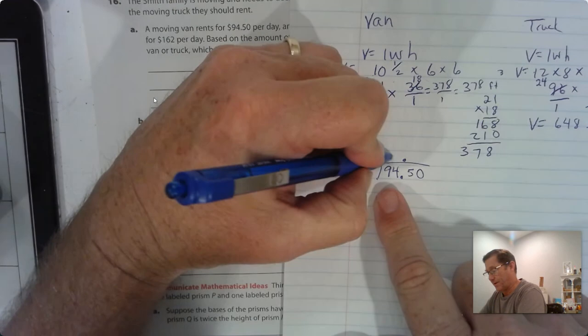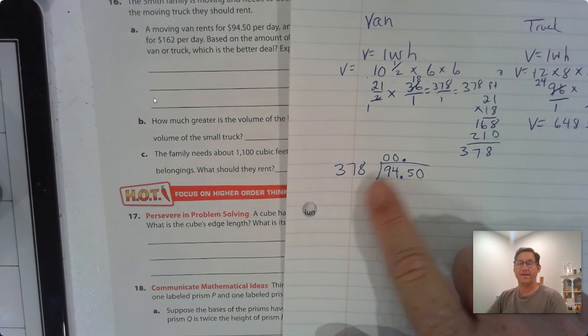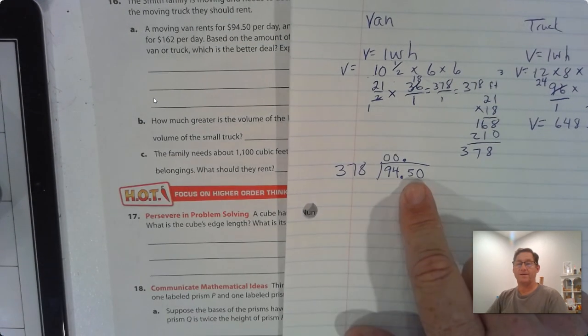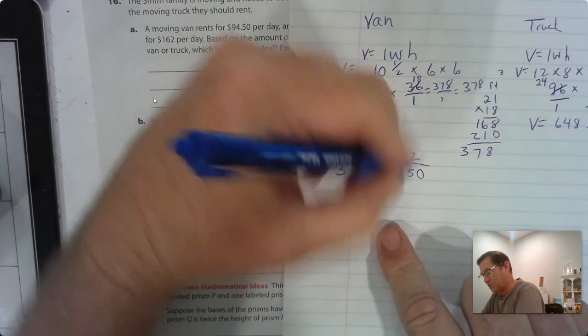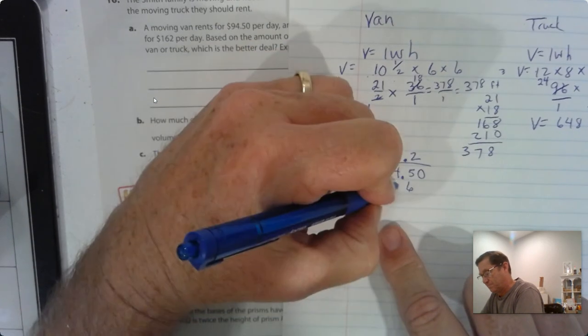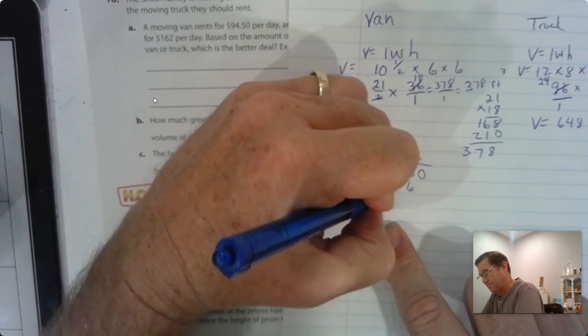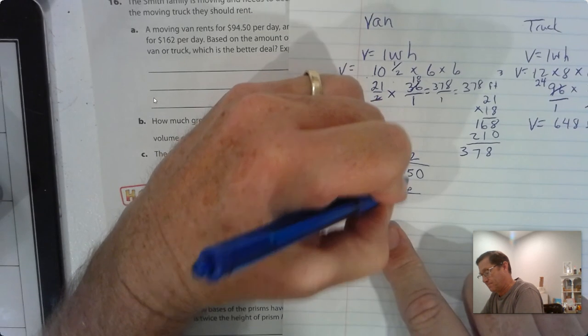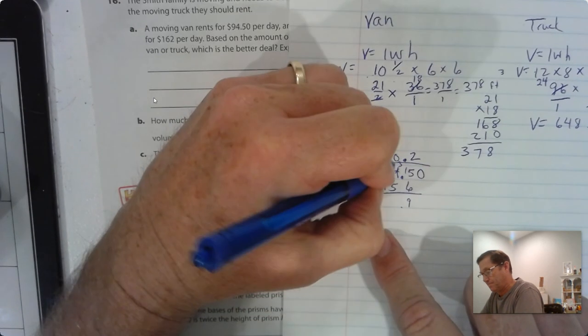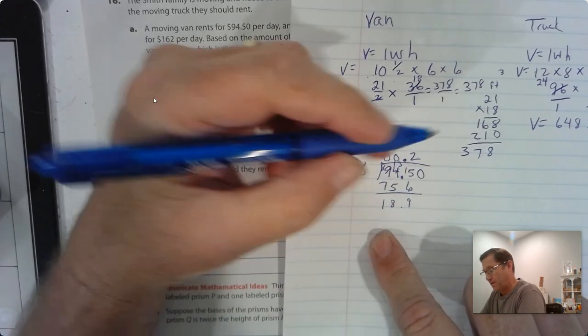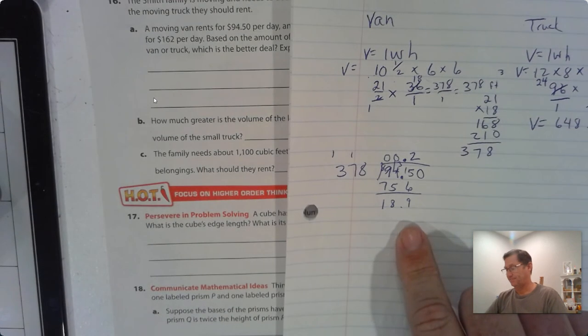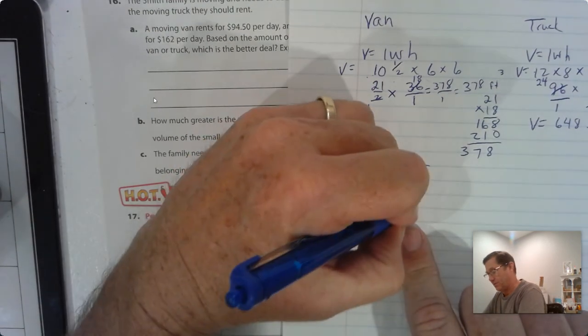I know I can't take any 378 from 94. 378 from 945, probably 2. So we get 189. Bring down the 0.